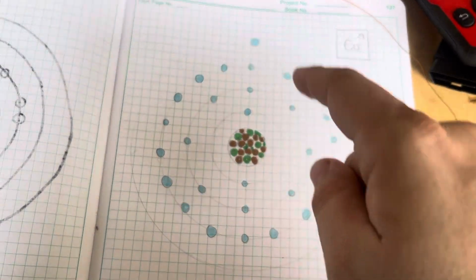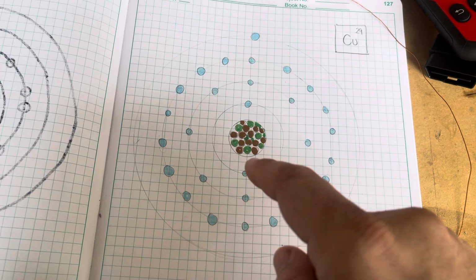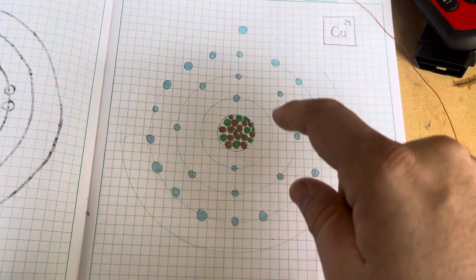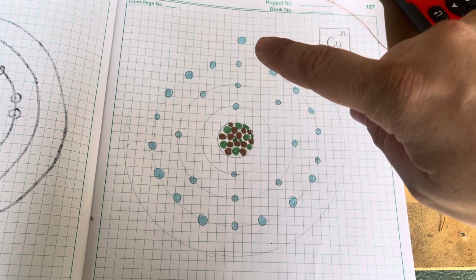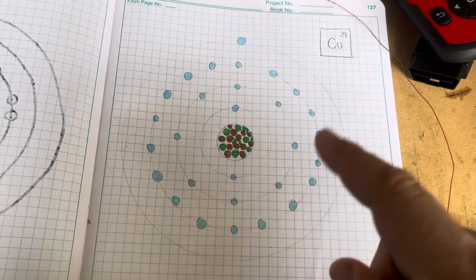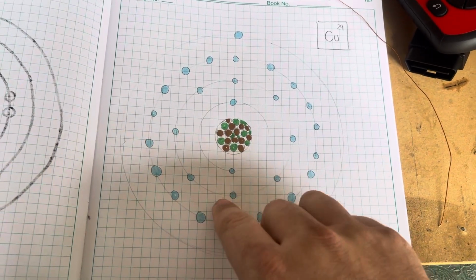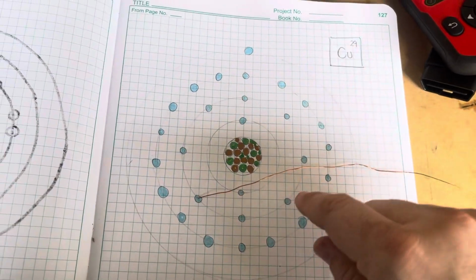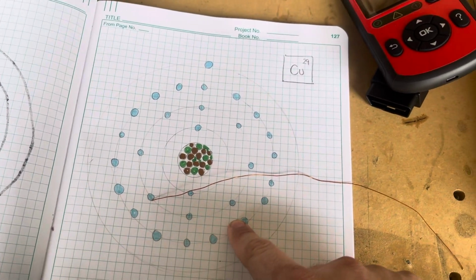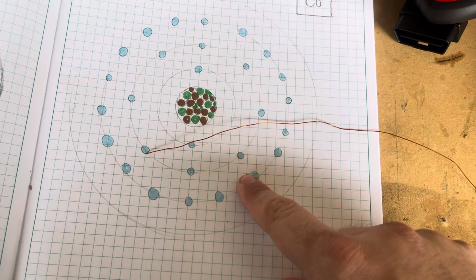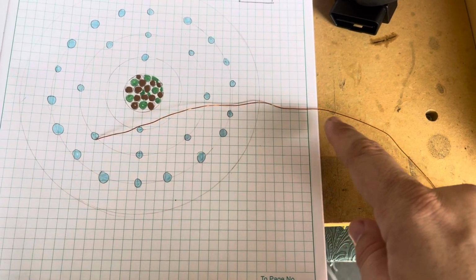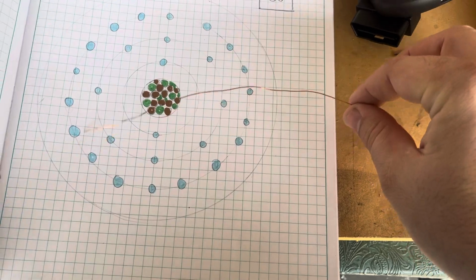But there are also 29 electrons, and if you take a look at these blue electrons that I've drawn on this diagram, there's a single electron up here by itself, in its ring all by itself. Very important. Now, this copper wire is many of these copper atoms, an unfathomable amount of copper atoms oriented next to each other, attached to each other, and that's what forms this copper wire.